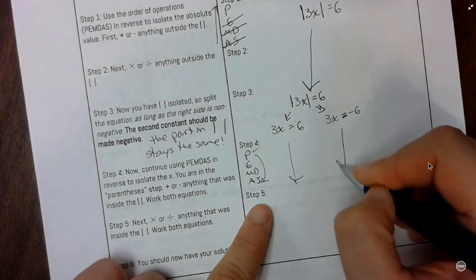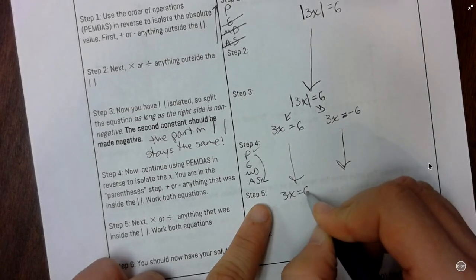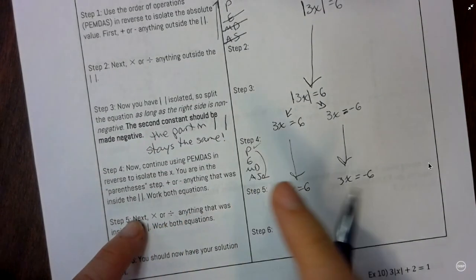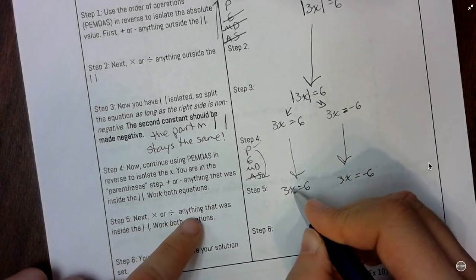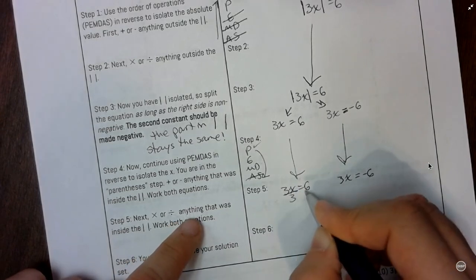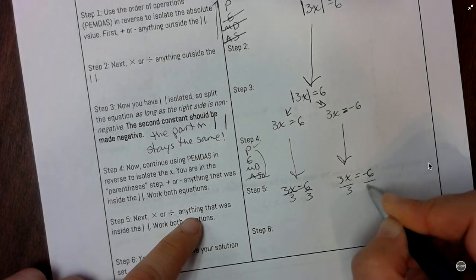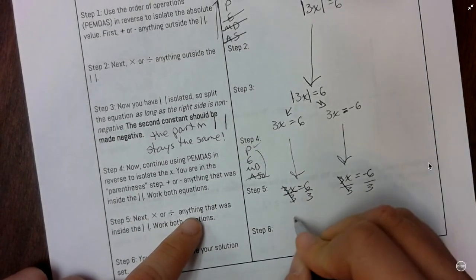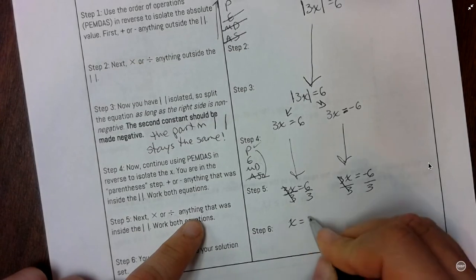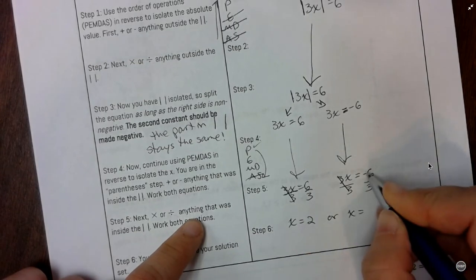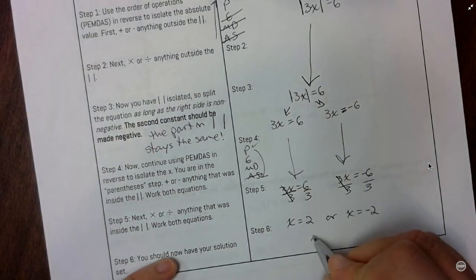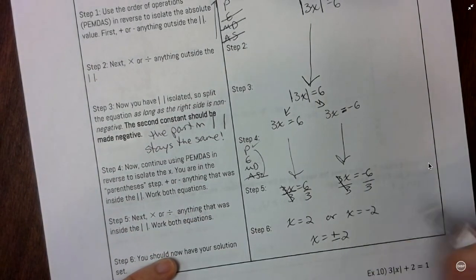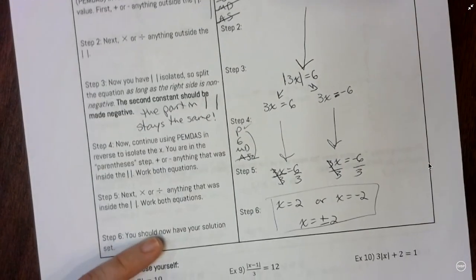So let me rewrite this stuff. 3x equals 6. 3x equals negative 6. Now multiply or divide anything. So multiply or divide is the step we're on. So if I have 3 times x, I can cancel that by dividing by 3. And so I get x equals 6 divided by 3 is 2, or x equals negative 6 divided by 3 is negative 2. And remember, I can write this as x equals plus minus 2. Just like that.